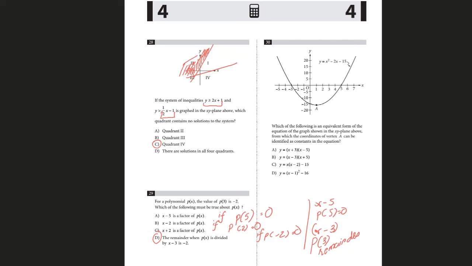Which of the following is an equivalent form of the equation of the graph shown in the xy plane, from which the coordinates of vertex A can be identified as constants in the equation? So basically, when you have a quadratic equation written like this, x minus 1 whole square minus 16, then we know that the vertex is 1 and minus 16, and this is something that's covered under quadratics.